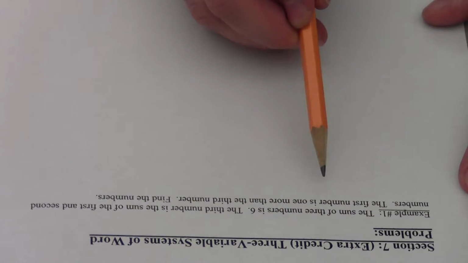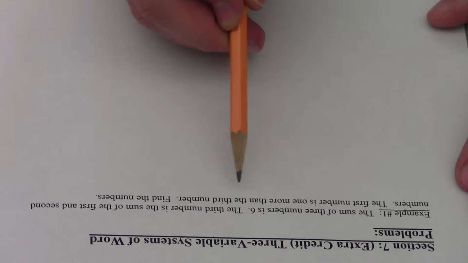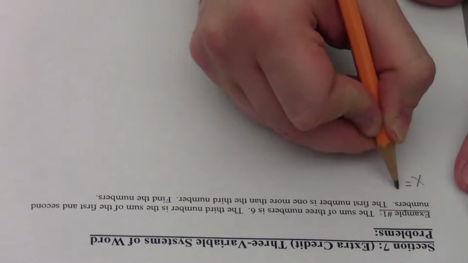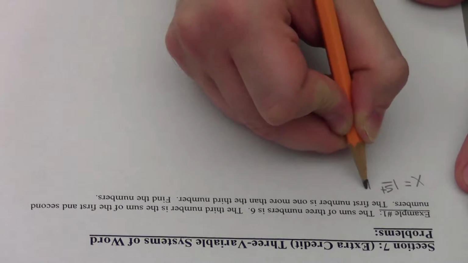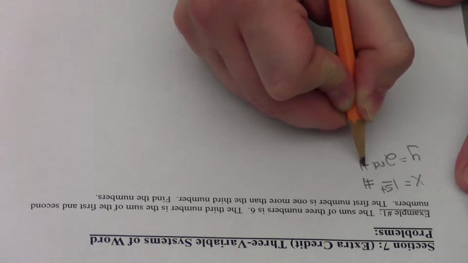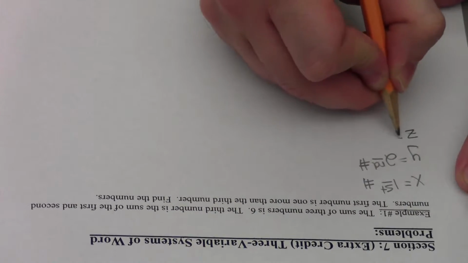In this first example, we're told the sum of three numbers is 6, the third number is the sum of the first and the second, and the first number is one more than the third number. Well, I'm going to start by defining my variables, and I'm going to say x equals the first number, y equals the second number, and z equals the third number.